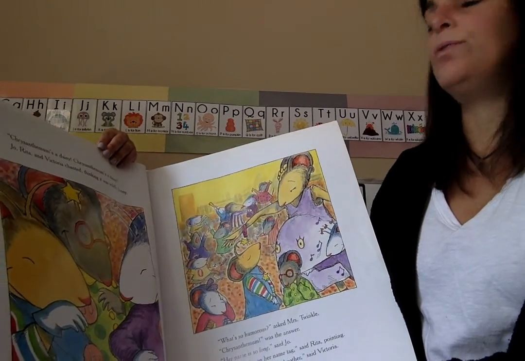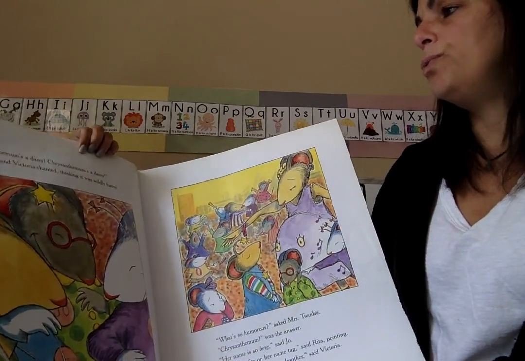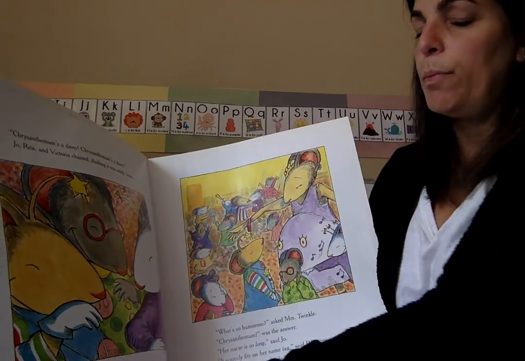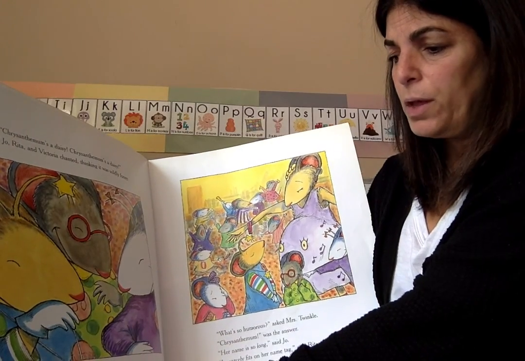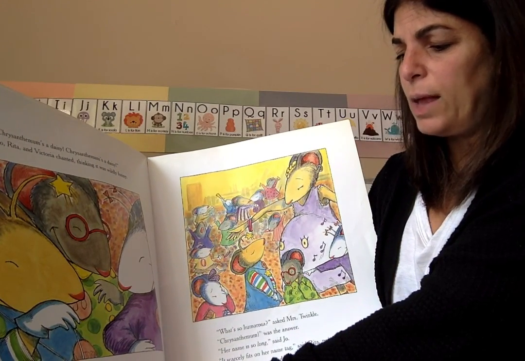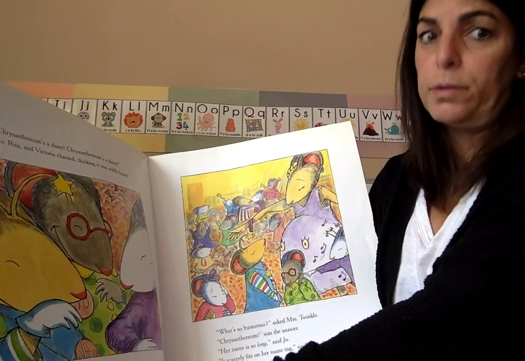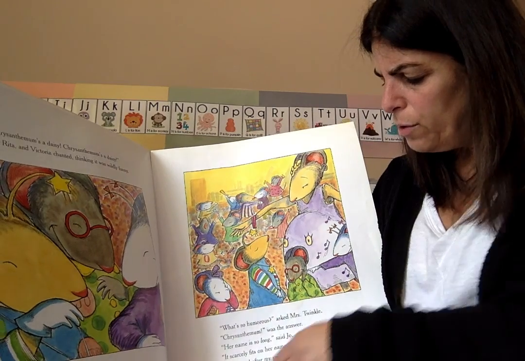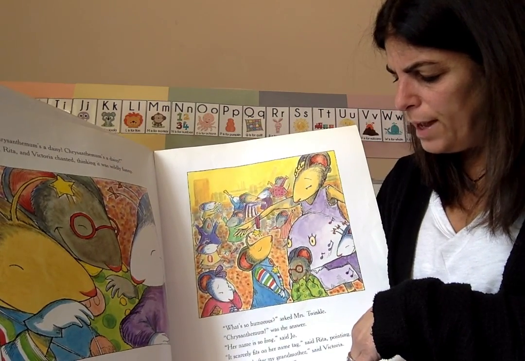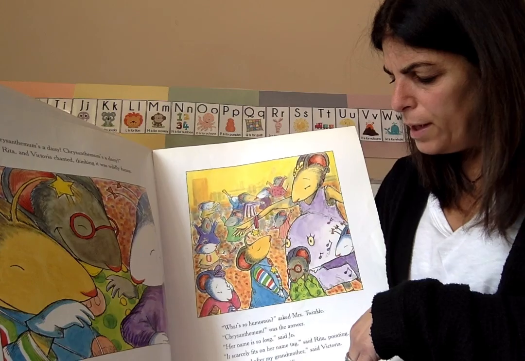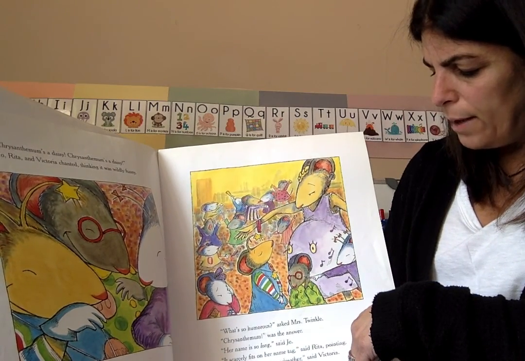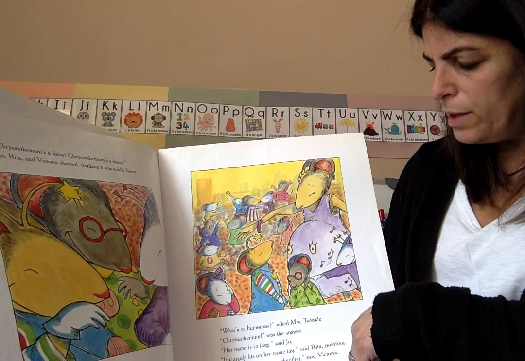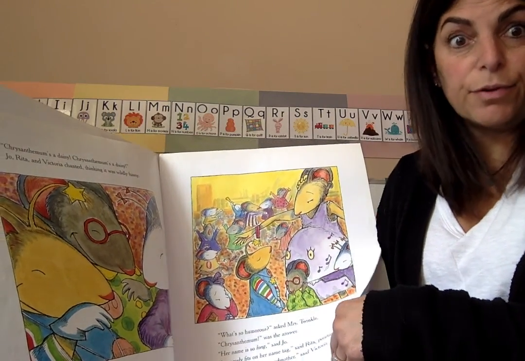"Chrysanthemum is a daisy. Chrysanthemum is a daisy," Jo, Rita, and Victoria chanted, thinking it was wildly funny. Chrysanthemum wilted. She didn't feel so good. She did not think her name was absolutely perfect. She thought it was absolutely dreadful. "What's so humorous?" asked Mrs. Twinkle. "Chrysanthemum," was the answer. "Her name is so long," said Jo. "It scarcely fits on her name tag," said Rita, pointing. "I'm named after my grandmother," said Victoria, "and she's named after a flower."